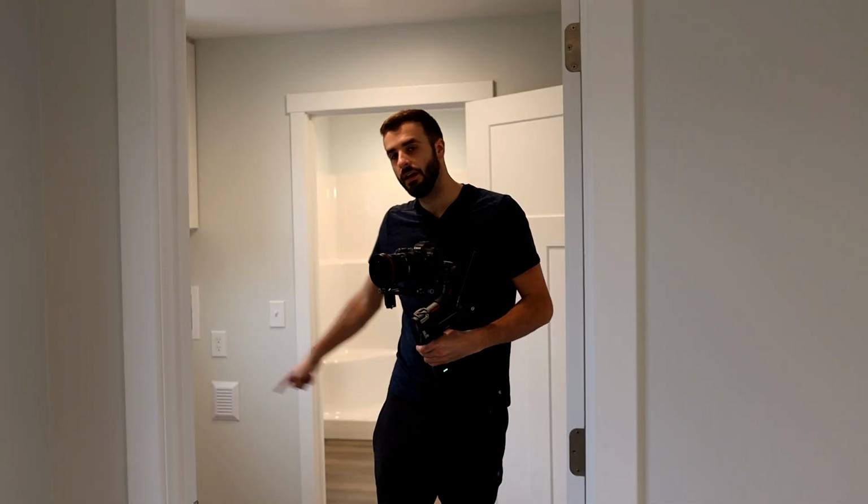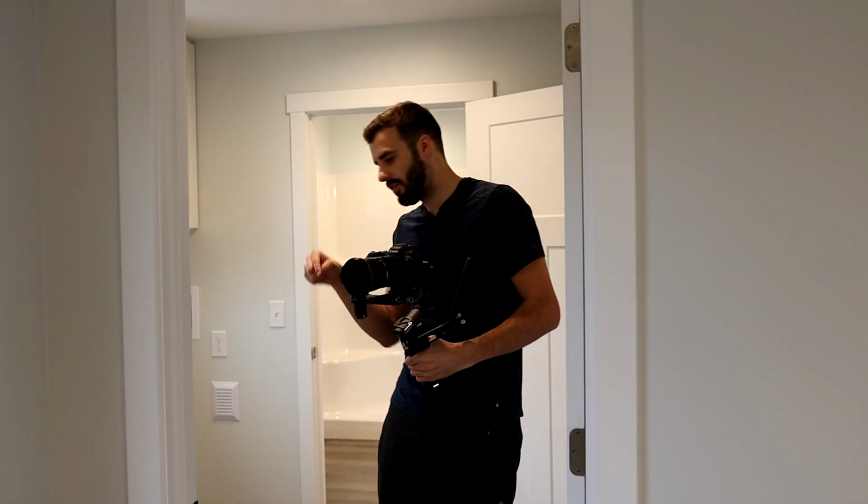This is basically it. I'm gonna do a push-in shot and then just kind of turn to show where the washer and dryer would go.